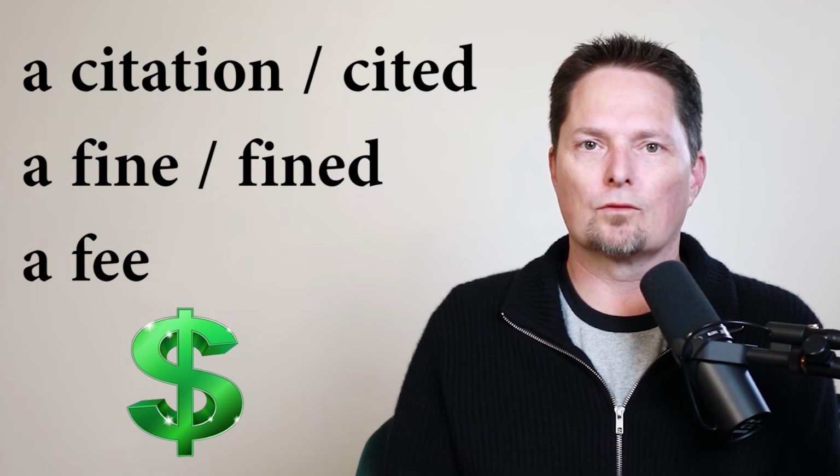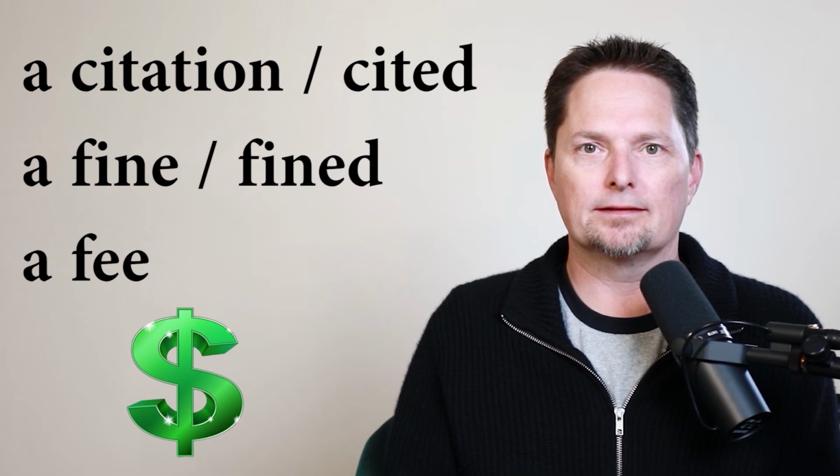So remember these important words. If you receive a citation, you are cited. If you receive a fine, you are fined. Or I can just say, you got a ticket. And for companies and businesses, we say a fee. You have to pay a fee, like a service fee or a late fee.